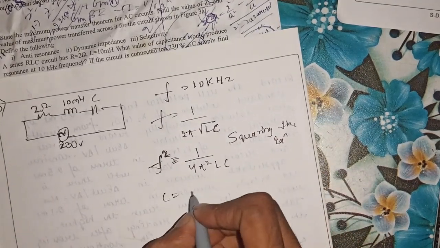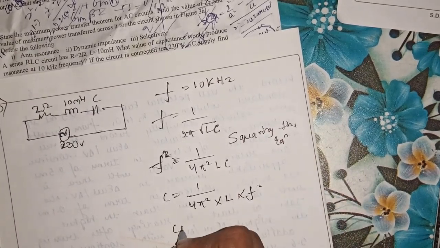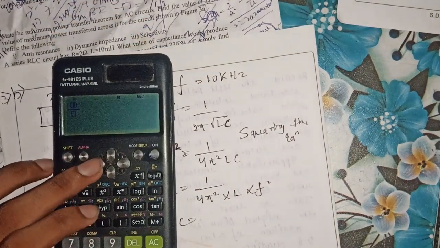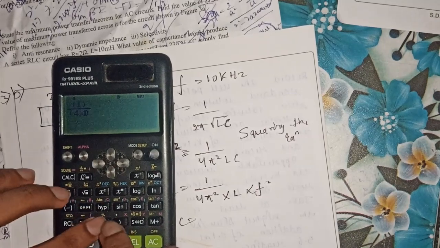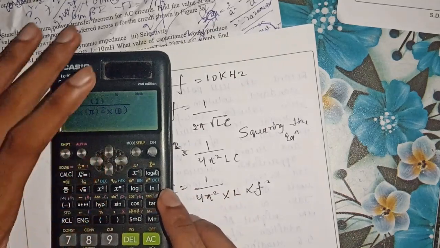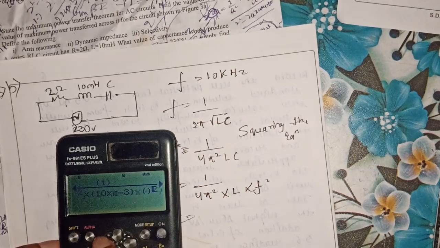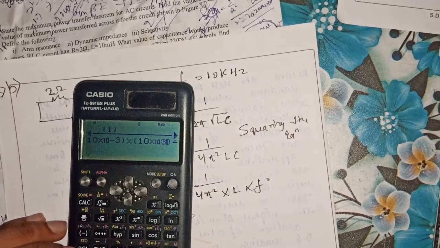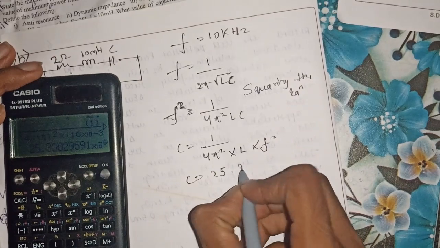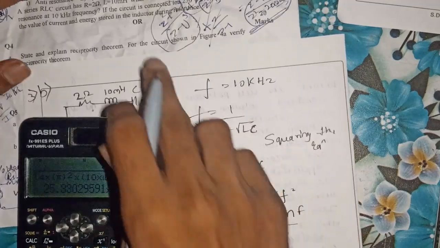So just calculate the value of C, which is 4 pi square multiplied by L multiplied by F square. So the C value is calculated as 1 divided by 4 pi square multiplied by the value of inductance, which is given as 10 millihenry, and the value of resonating frequency, which is 10 kilohertz. So you get the value equal to 25.3302 nanofarad. So the value of C is calculated.